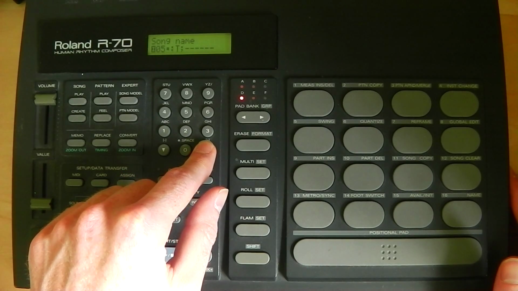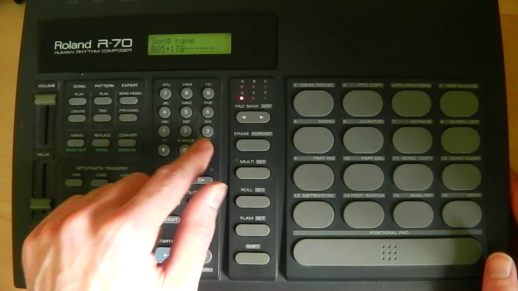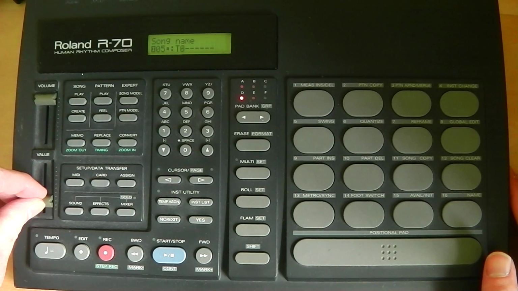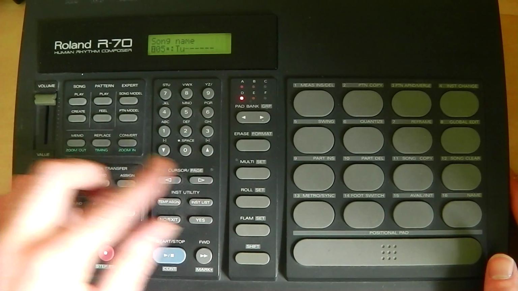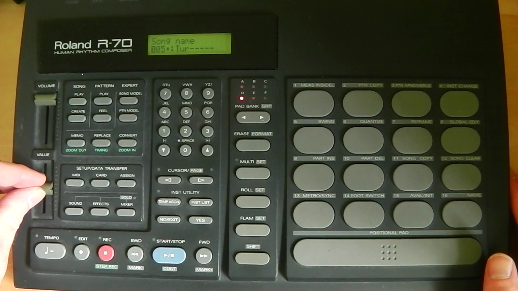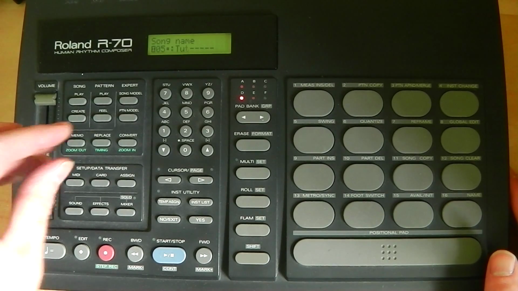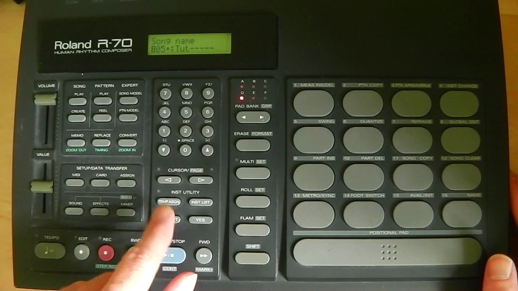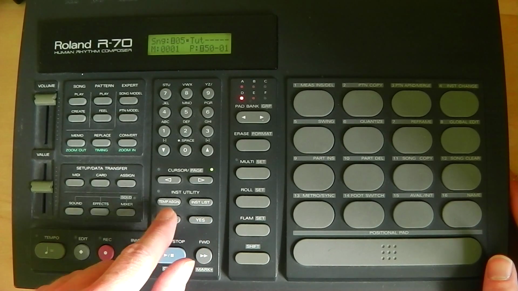You can't just hold it, which is a bit annoying. You have to keep pressing it. But you can use the slider actually, that's faster. It almost goes too quick. There we go, T, go across one, and there we go, that'll do. Press yes, no, don't press yes, press exit. Exit again, there you go, now we've named the song.